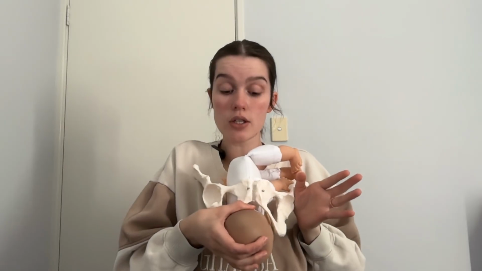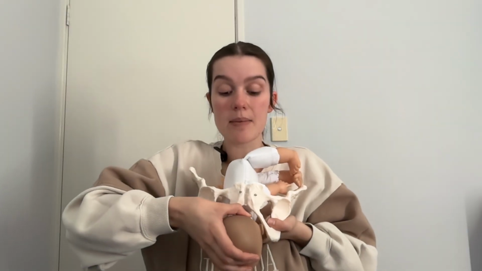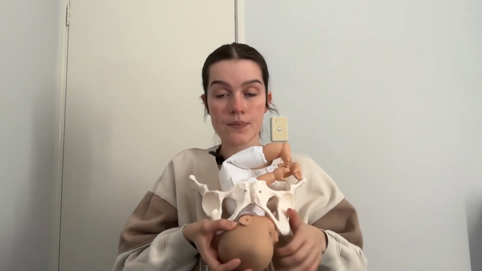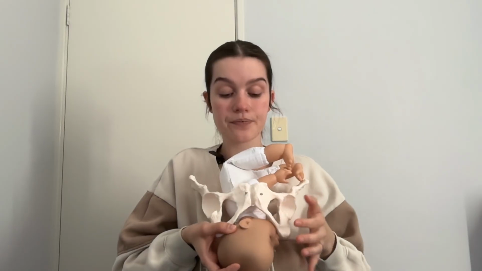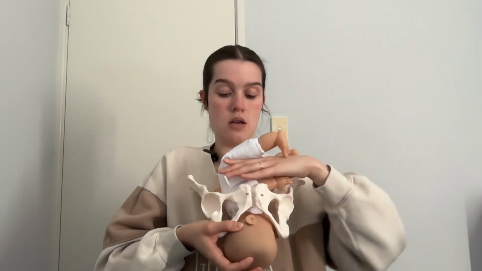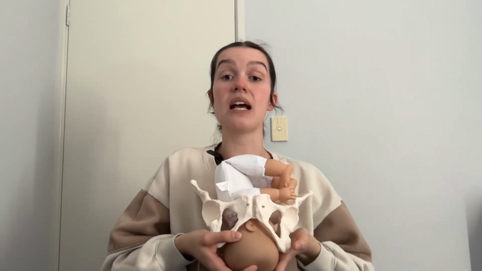Then what will happen is an external rotation and restitution. So external rotation is when baby's head will turn from the OA position to face the maternal inner thigh, either to the left or the right. For this baby, we're on the maternal inner left. And those shoulders will turn from transverse to OA to be in line with the head. That's known as restitution.